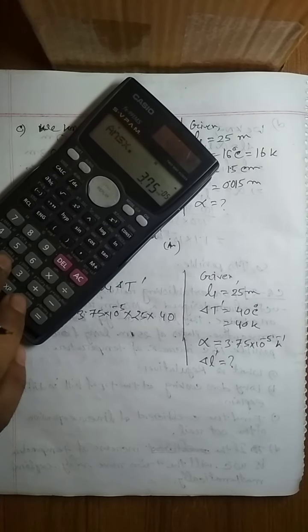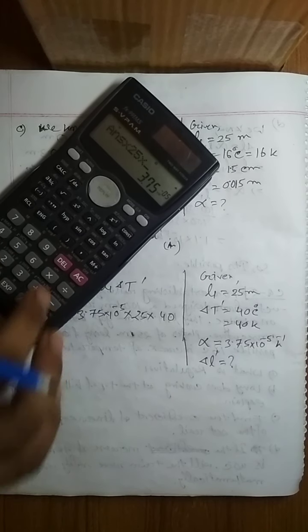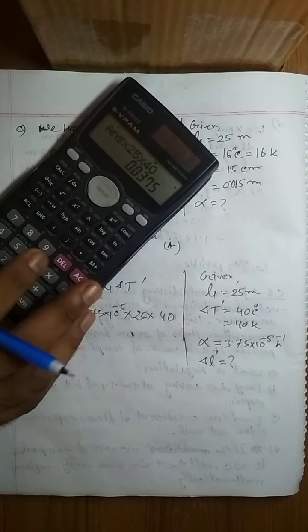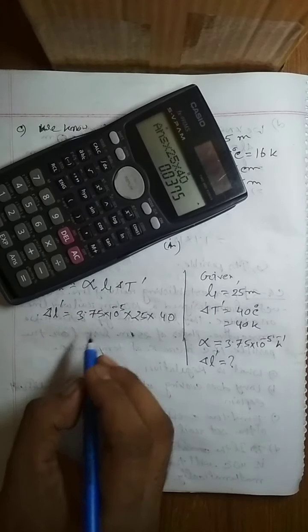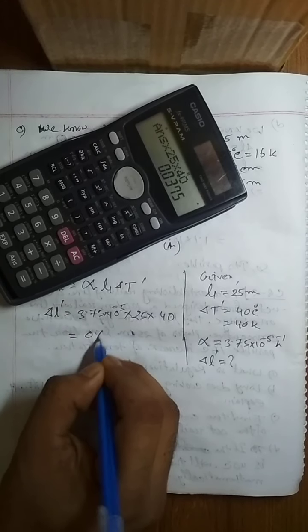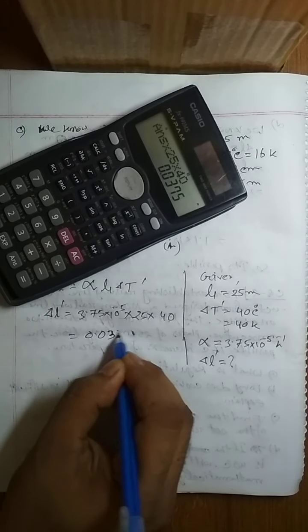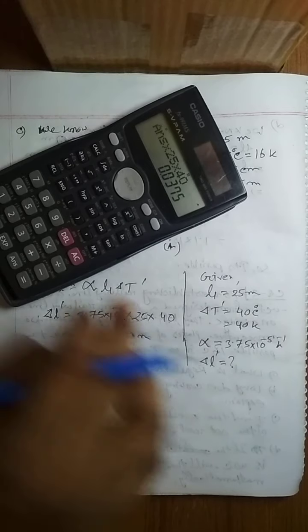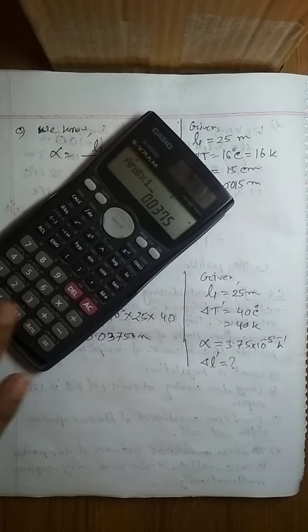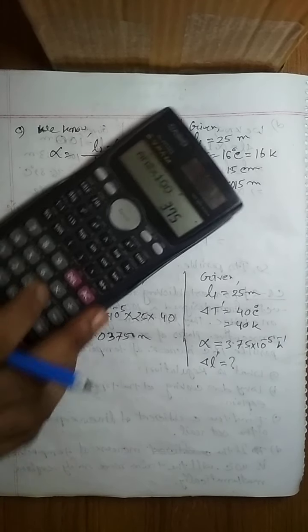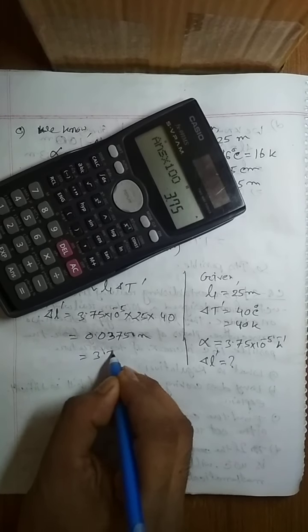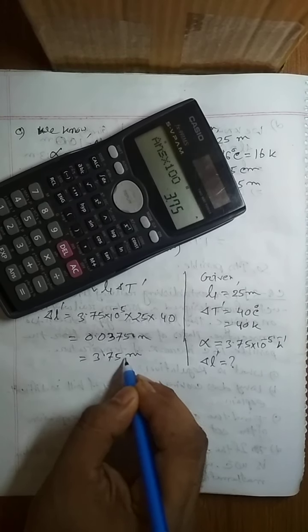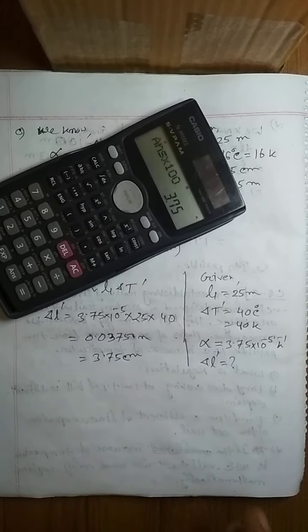So the answer is 0.0375 meter. In centimeters, 3.75 centimeter.